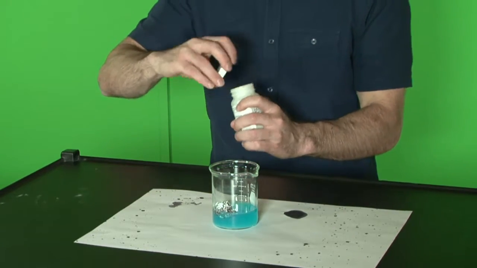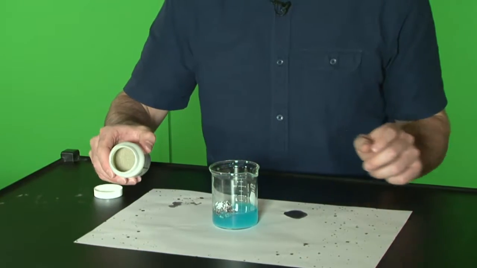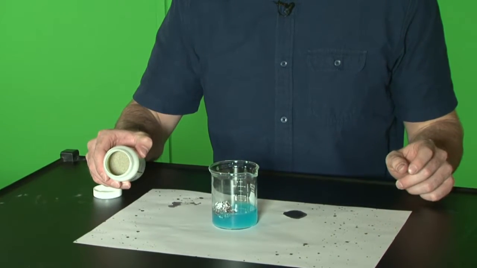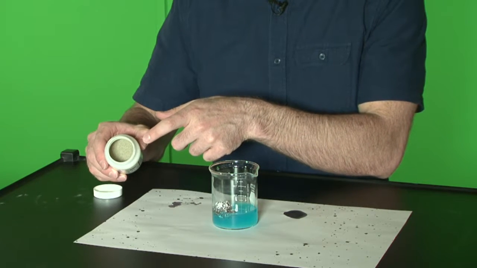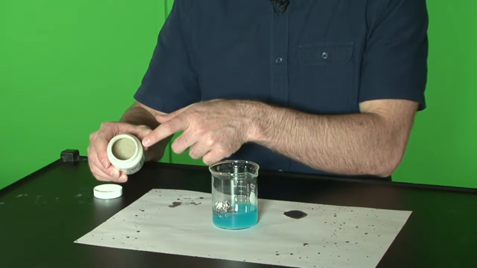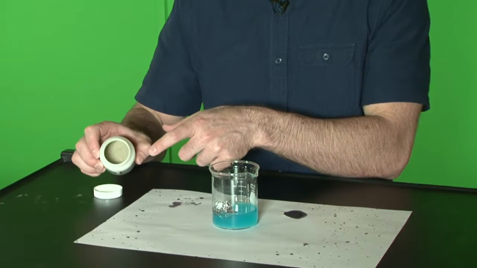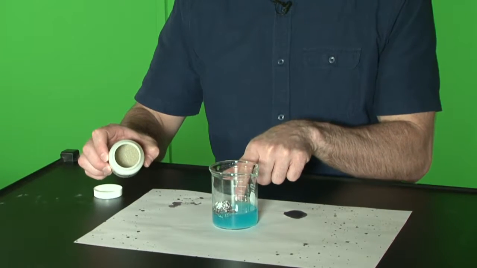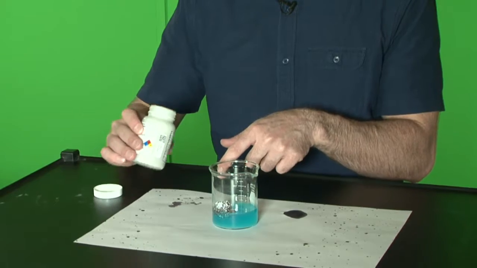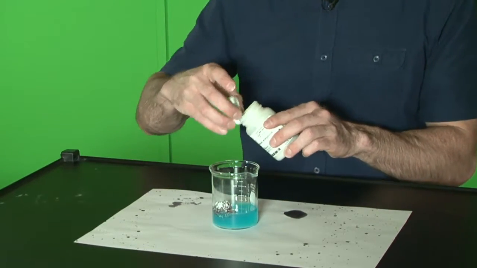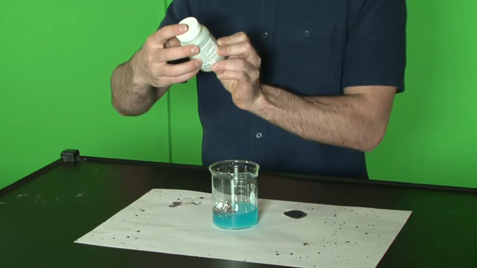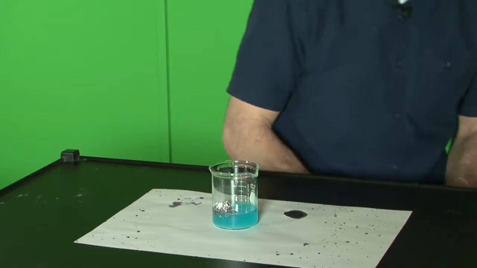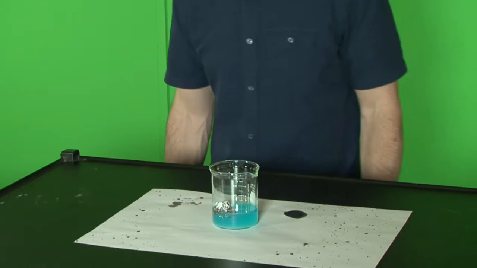Maybe while we're waiting for that, this is what copper 2 chloride looks like as a solid. When you first mix it with water, it's a green color, which is really neat because it changes from this kind of greenish brown color to this really nice blue color when you mix it with water. It's a really beautiful blue. So that's what copper 2 chloride anhydrous looks like before you do anything fun with it.